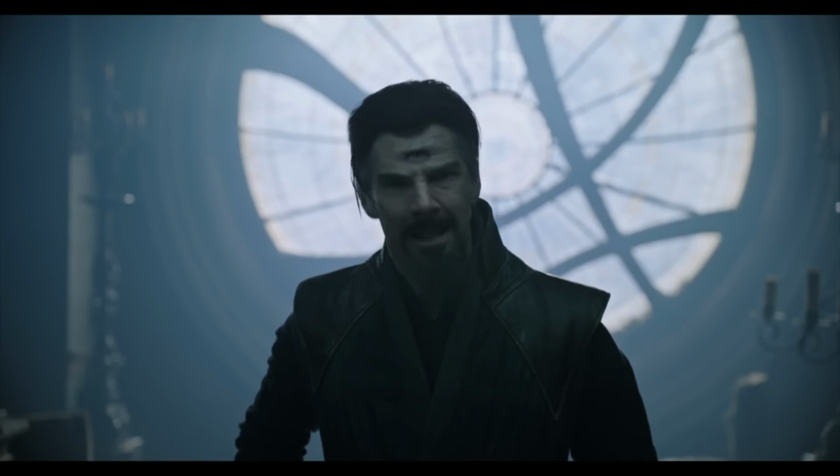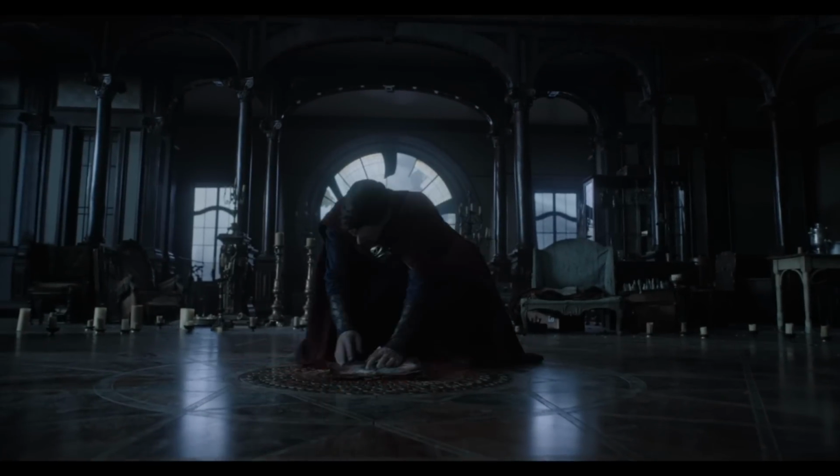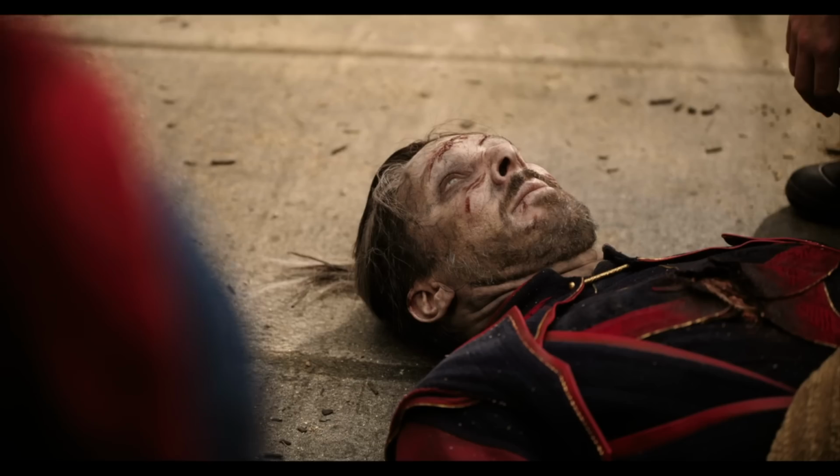We also see that Evil Strange has a third eye, which is in the comics, but it could also be referencing a few different horror films, but I'm going to save that for later in the video. Our Strange defeats Evil Strange and then uses his copy of the Darkhold to dreamwalk into his dead body that he left behind on Earth 616.